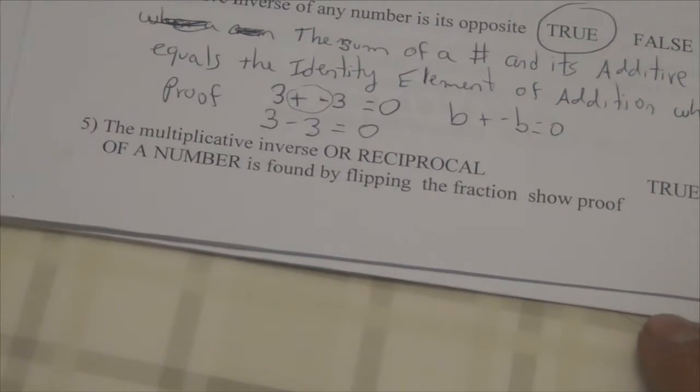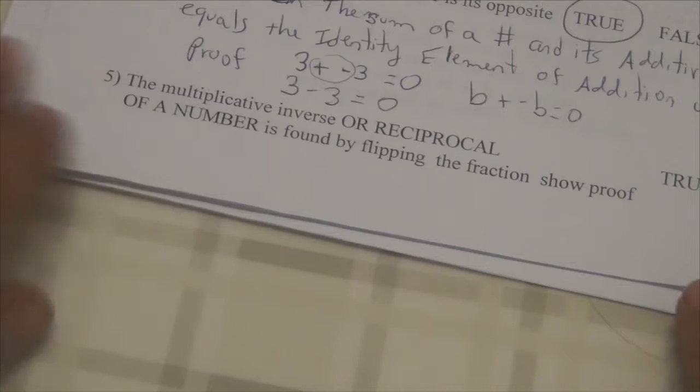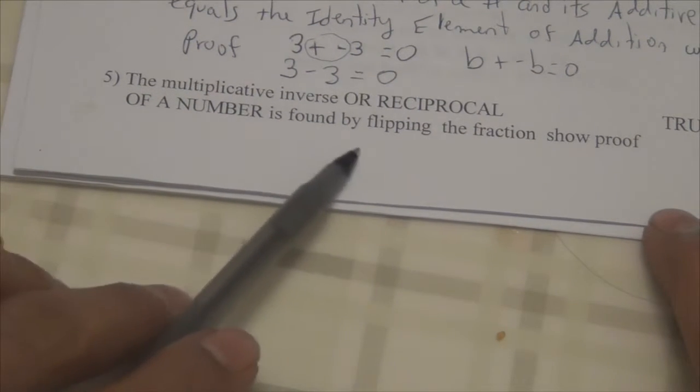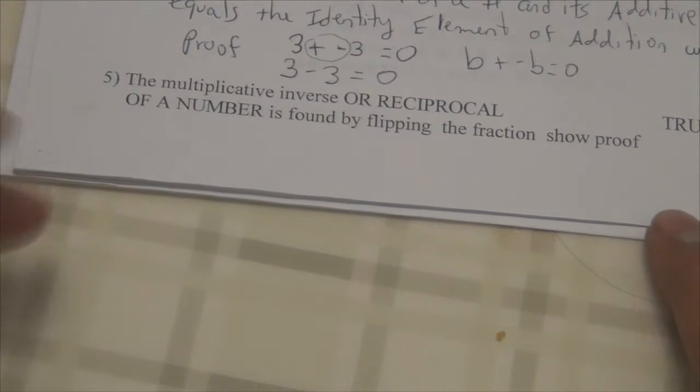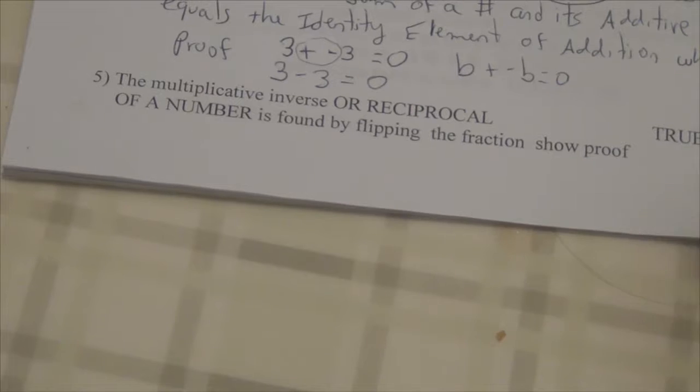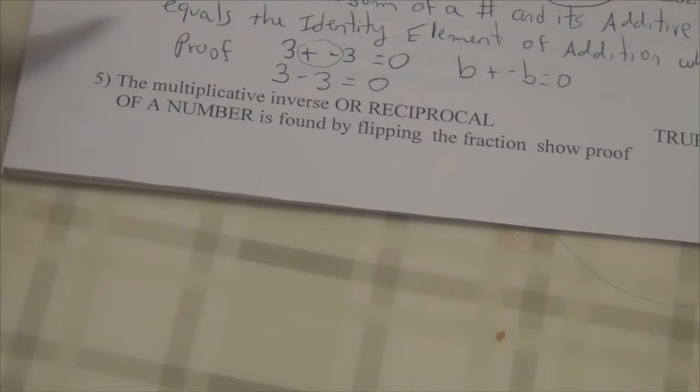Wow. Okay. So here, the multiplicative inverse or reciprocal of a number is found by flipping the fraction. Show proof. Okay, so if you're my student, you need to write down what I'm gonna say. If you're not, you could just understand the proof.